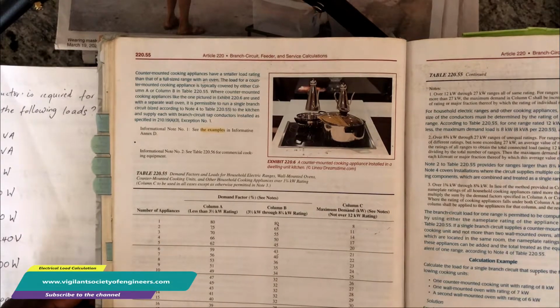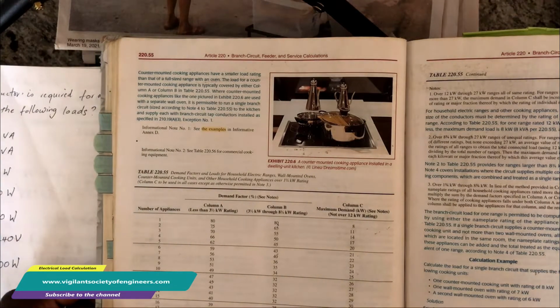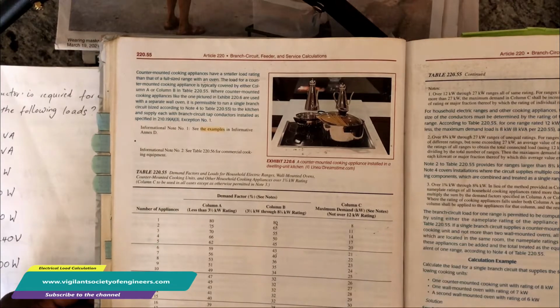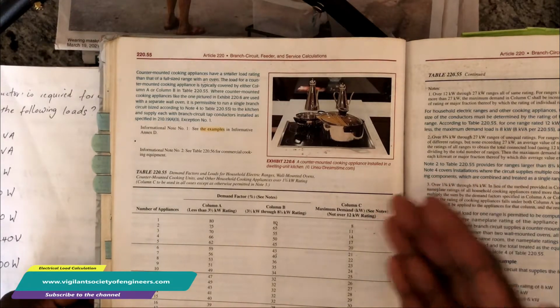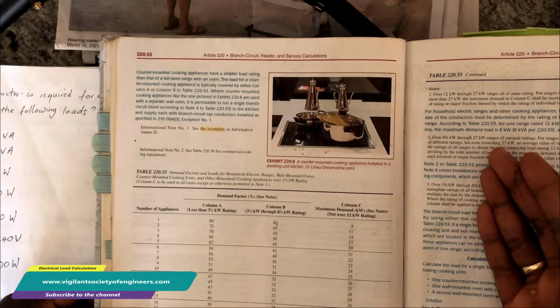Take for example now we have 14,000 watt. We determine the first 12 kilowatt, so our demand for the first 12 kilowatt would have been 8 kilowatt.